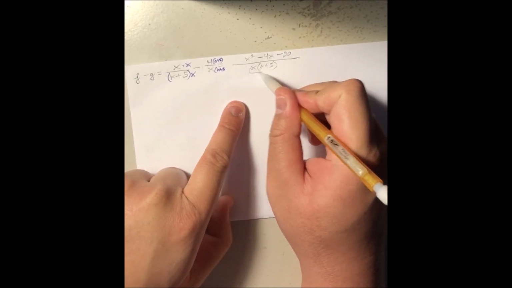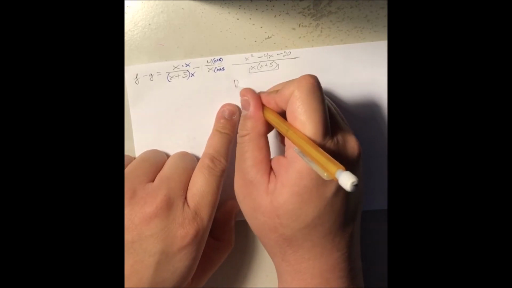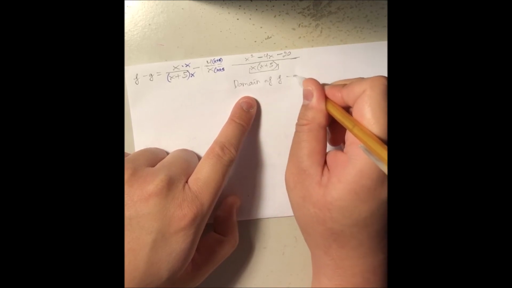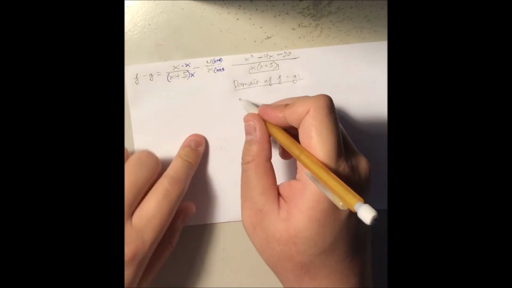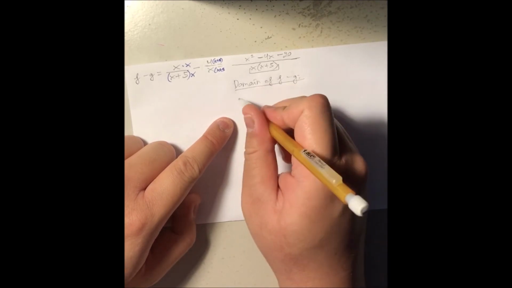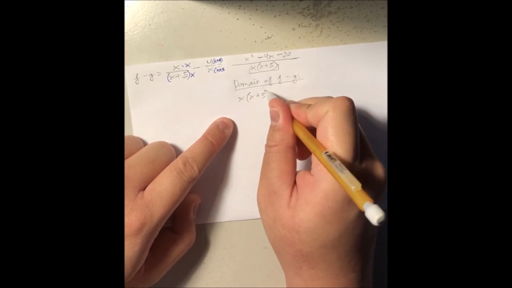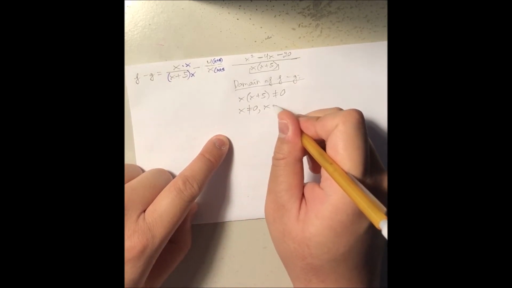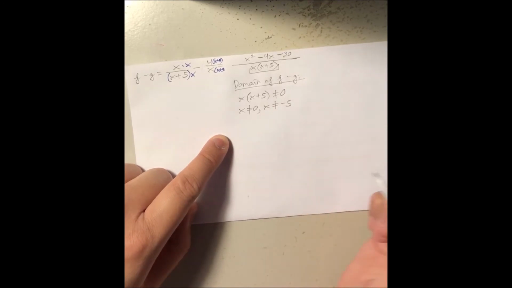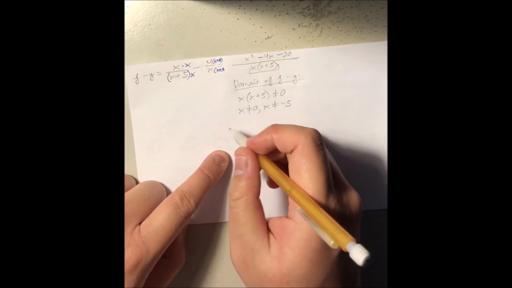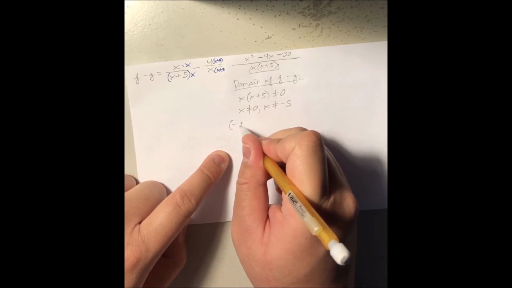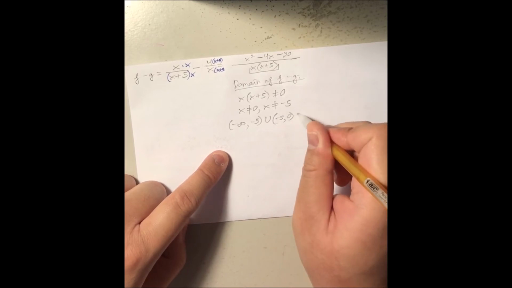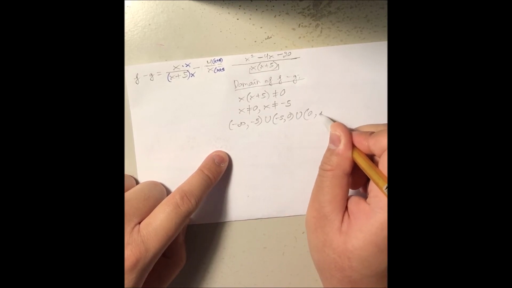At this step, at the result, the domain of f minus g can be found by taking the denominator and set it not equal to 0. But if we do this, we're still going to get the same restriction as we did earlier for the sum. So x cannot be equal to 0 and -5. And the same interval notation from -infinity to -5 union, -5 to 0 union, from 0 to positive infinity.